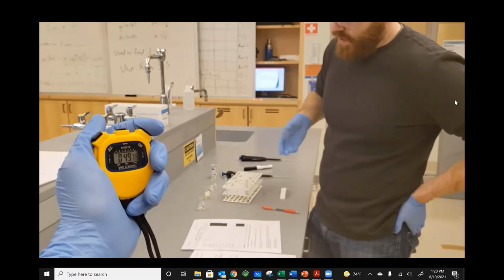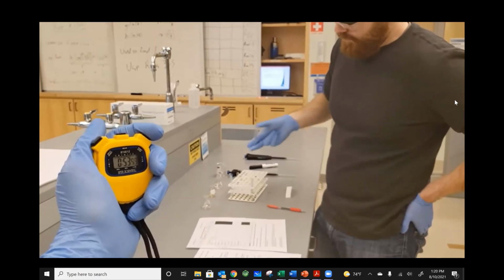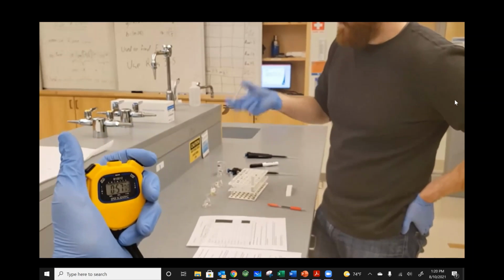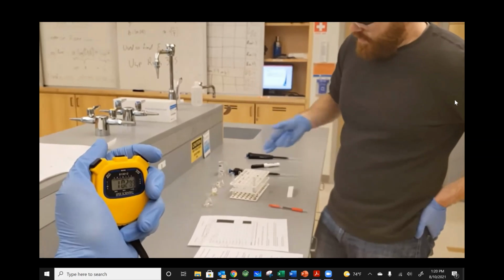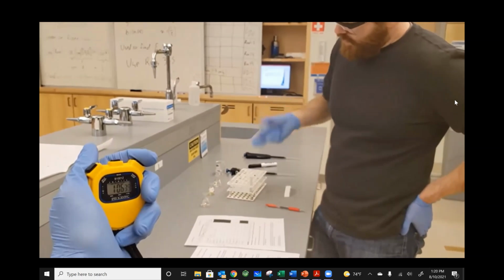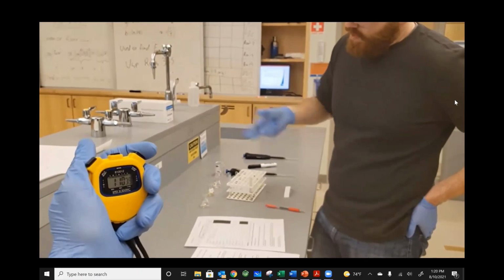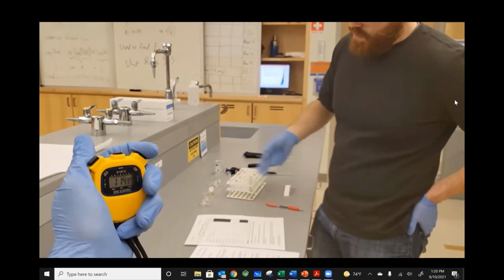And that should be occurring a little bit faster. We'll see. As I said in the pre-lab lecture, once that nice dark color forms, what that is signifying is that all of the thiosulfate has been consumed.